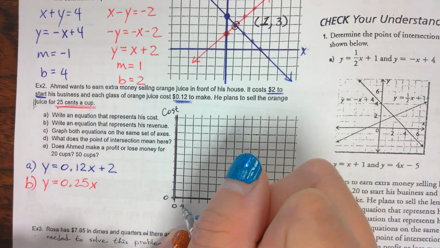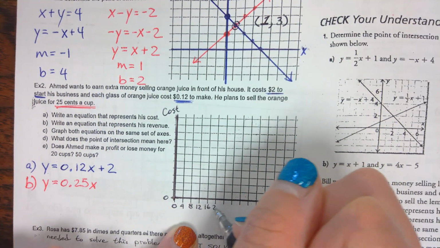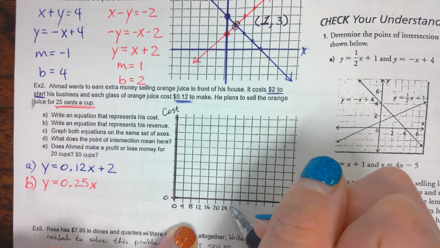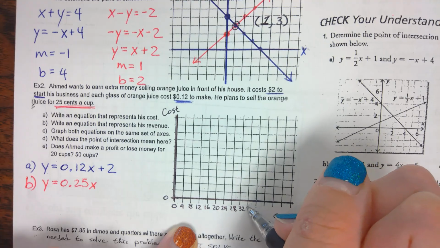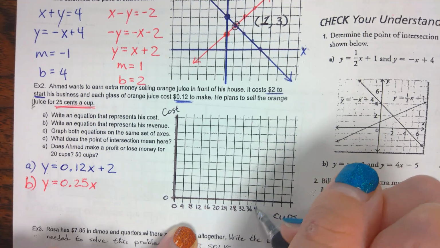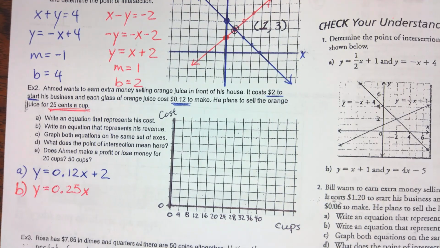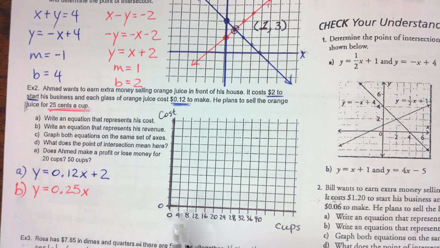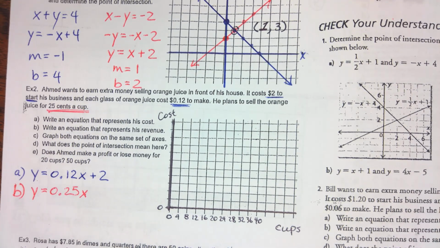So let's say 4, 8, 12, 16, 20, 24, 28, 32, 36, 40. So my scale is up to me as long as I'm consistent with the scale. If you want, you could go by 2s.